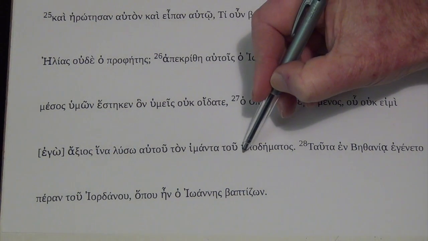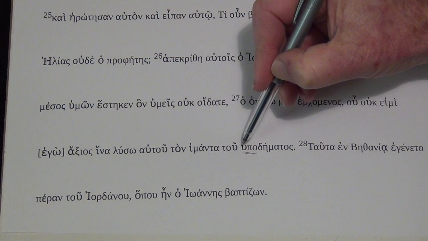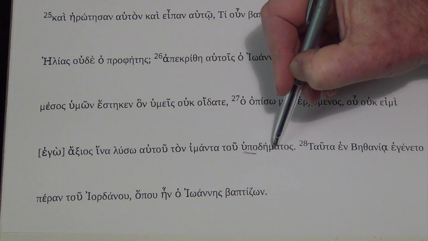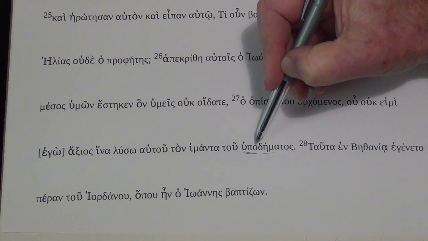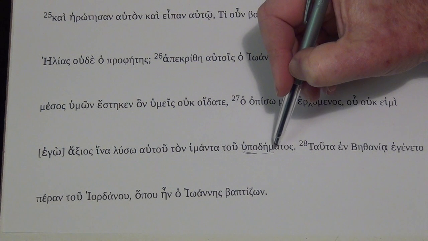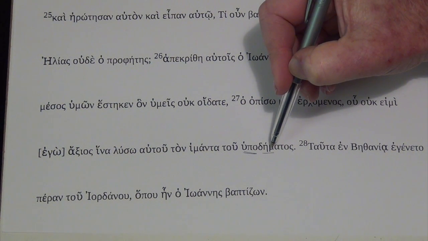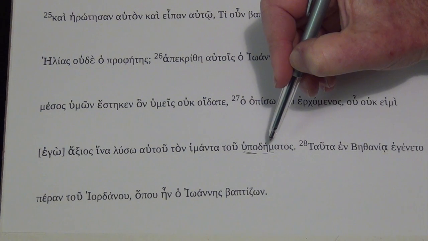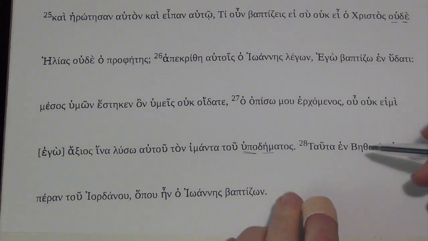Hupodematos. Interestingly, this word too has two parts. Hupo, meaning under, and dematos, meaning bound. So it's talking about something that's bound under your feet. We have the two words here.